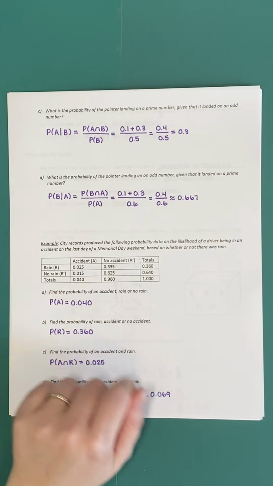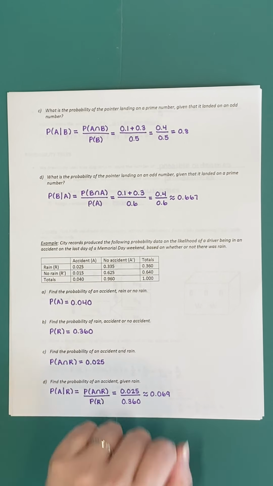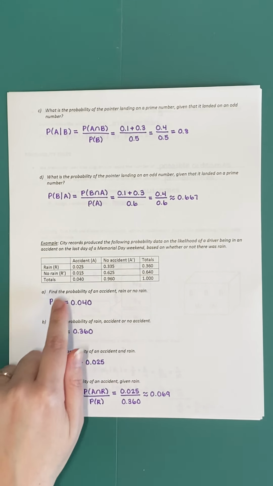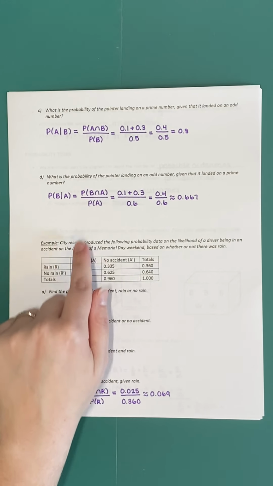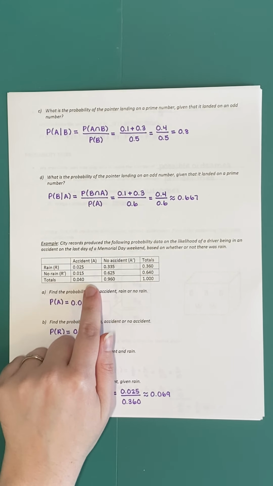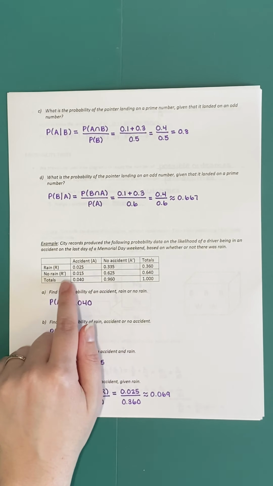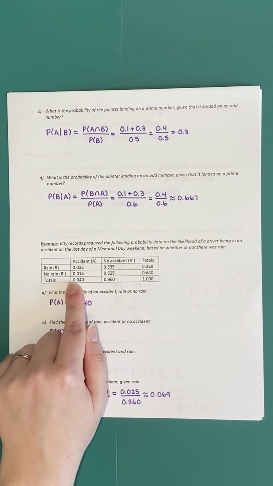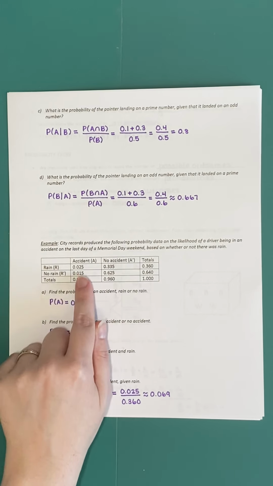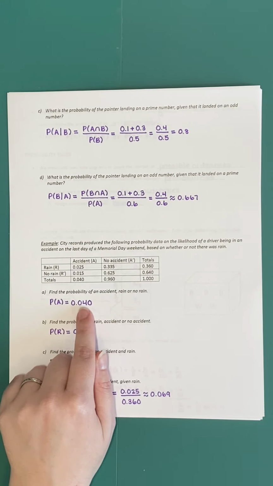In other words, what's the probability that we have an accident regardless of rain? Well, if you look at the probability for an accident, that's going to be in that first column. The total probability for having an accident was determined to be 0.040. So that's going to be the probability that we have an accident.